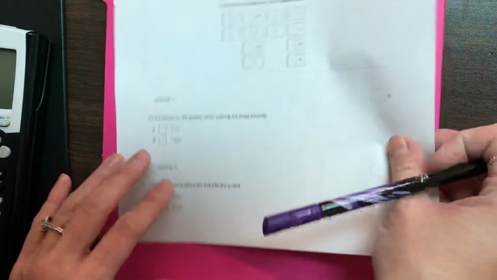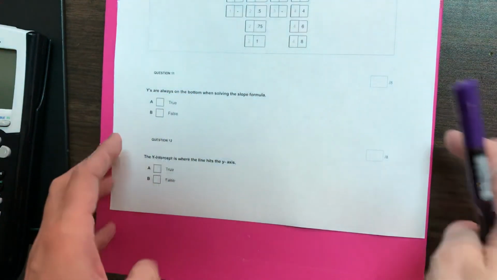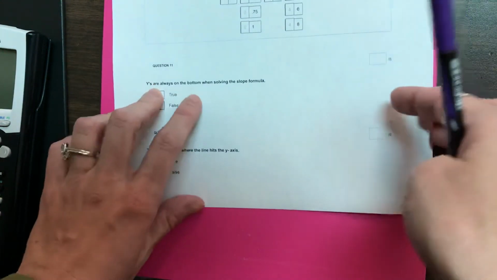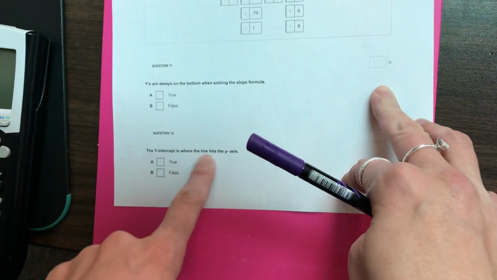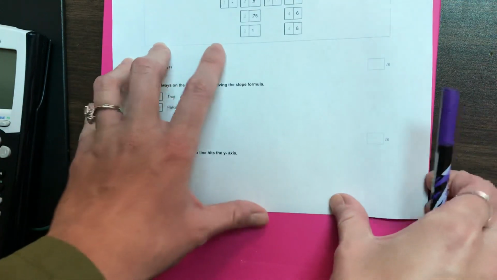And then there's just a couple more. Just gonna breeze past them. Y's are always on the bottom when solving the slope formula. Go back and check. The y-intercept is where the line hits the y-axis. True or false? And that is it.